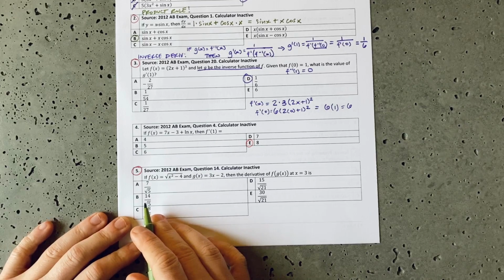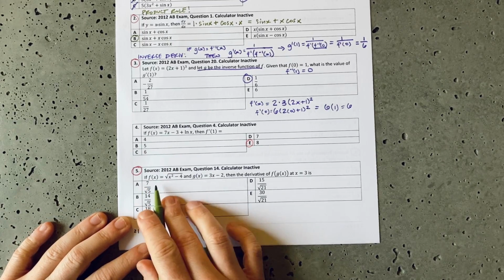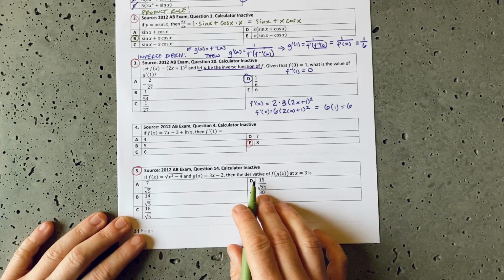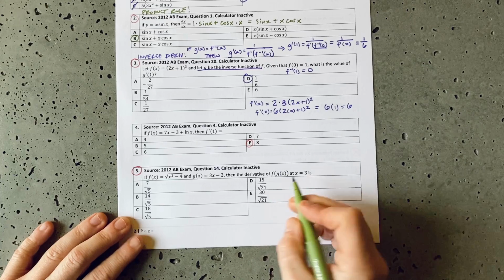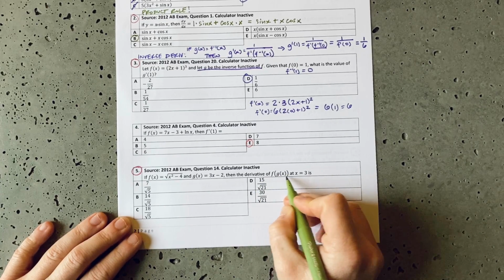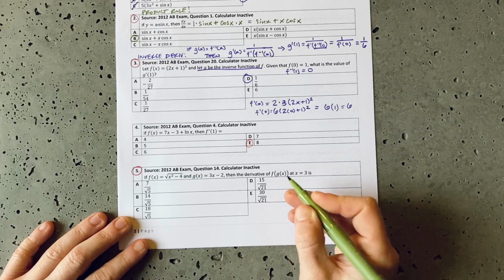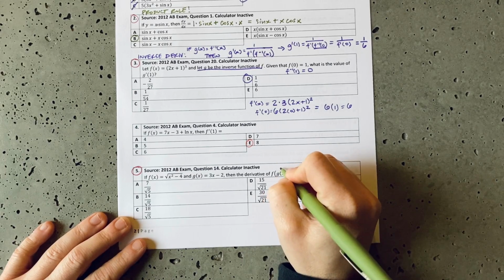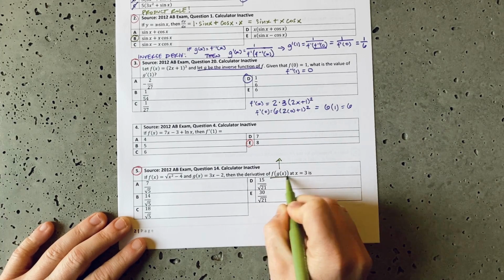For number 5, let's see. We have f, we have g, and we're trying to find the derivative of f of g of x at x equals 3. Anytime it says find the derivative of f of g of x, I would first find the derivative with function notation. So the derivative of f of g of x, we have to use chain rule.